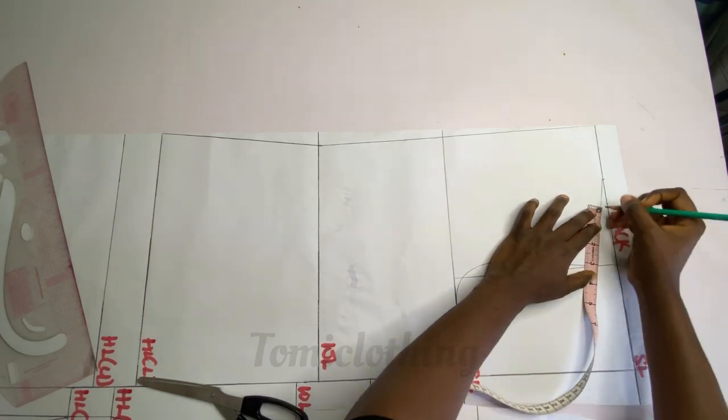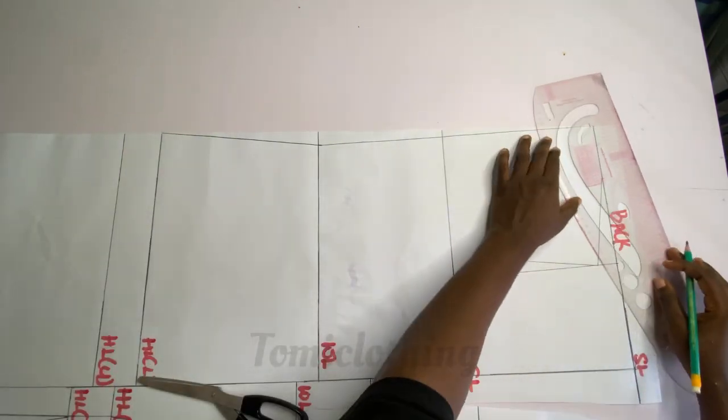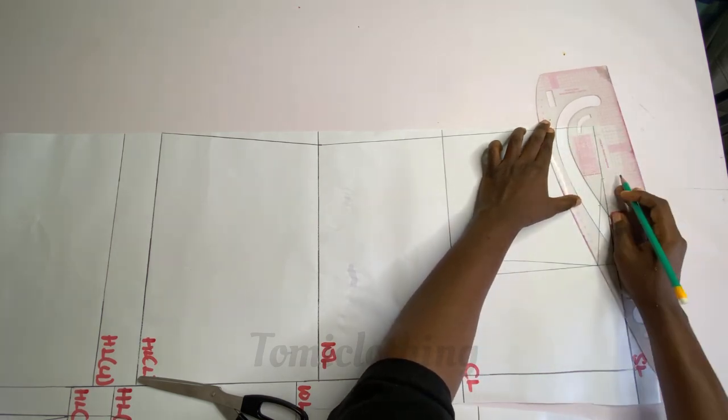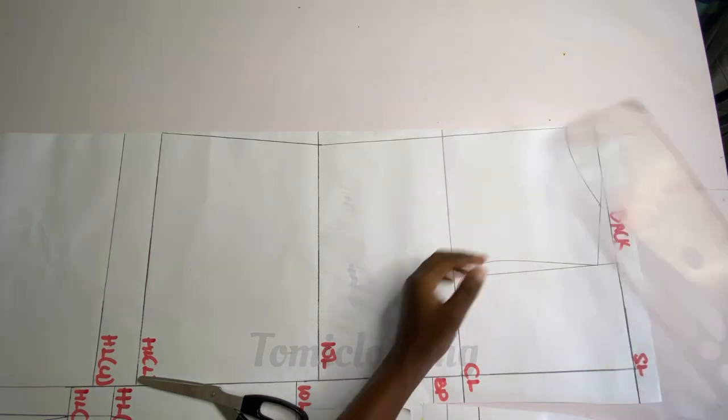So now we're going to contour the shoulder. So I'm using 3 inches, just like the way I used 3 inches for the shoulder. Then I came down by 1.5 inches, then went ahead to connect the points together.